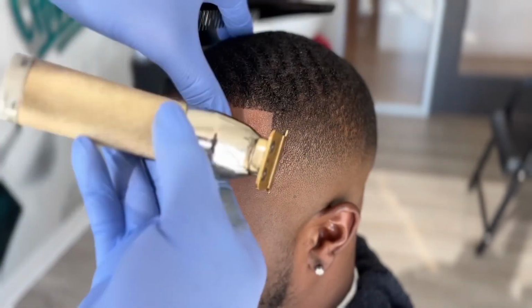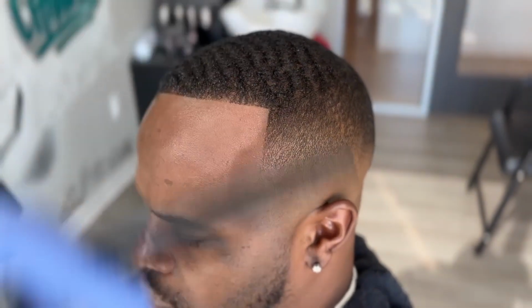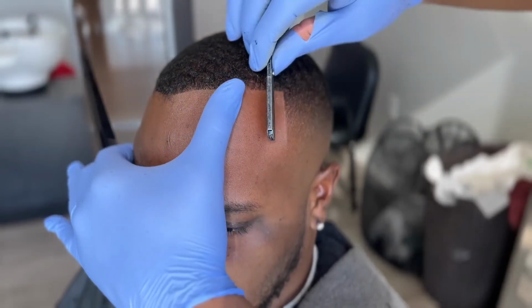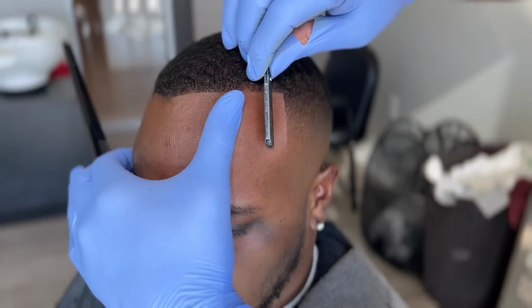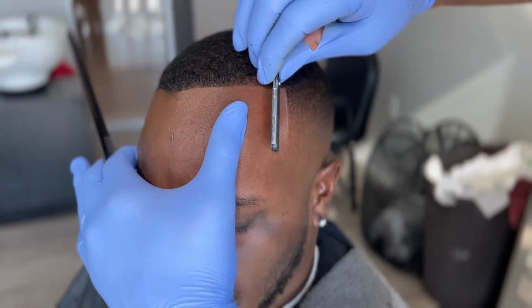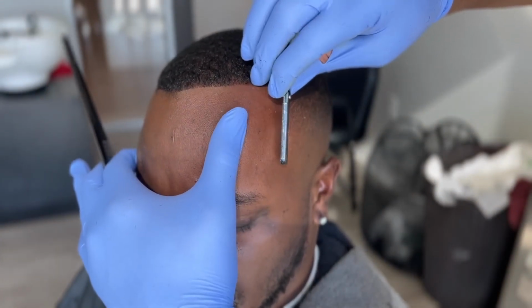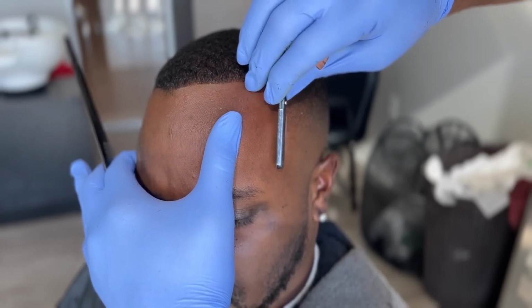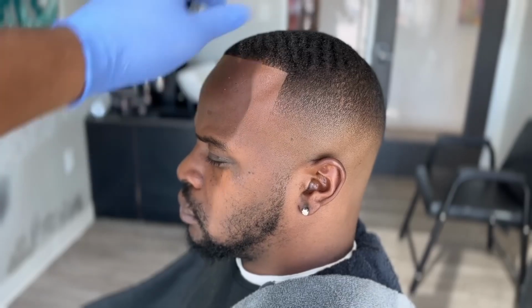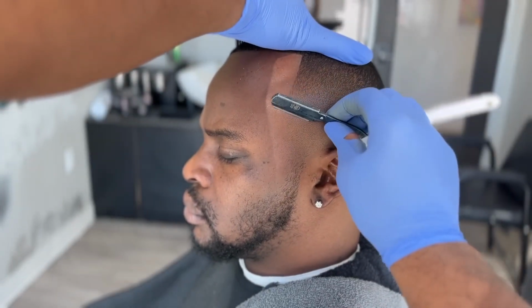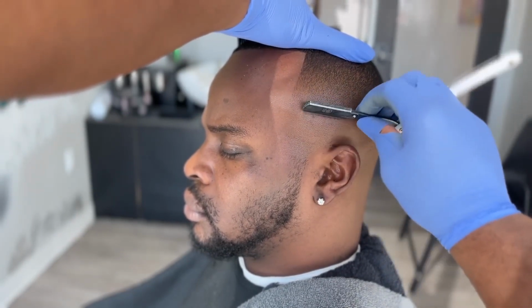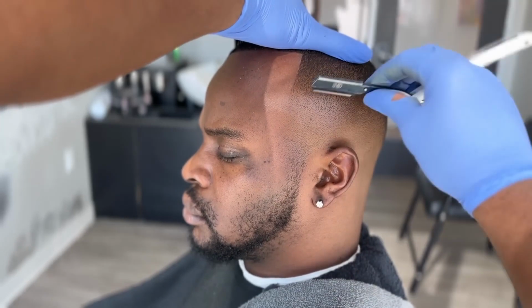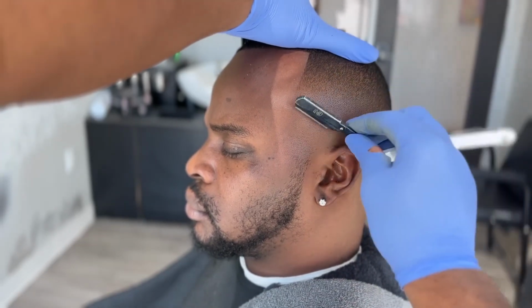Now, after I get the edge up in, to make that fade look even sharper and give the illusion of truly bald, I'll take the razor and do the front right there on the temple, and I'll shave it off. Then I'll use my trimmer to actually take that line away. All right, right here. That's my razor sound. And then I'll come back and take that out. Look at that. Oh my God.